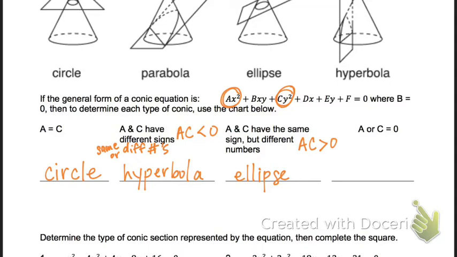And if you only have one or the other, like you only have an x squared or a y squared, but you don't have both of them, then that's a parabola. So we are going to graph y squared parabolas now, which means they go sideways. They're kind of cool.